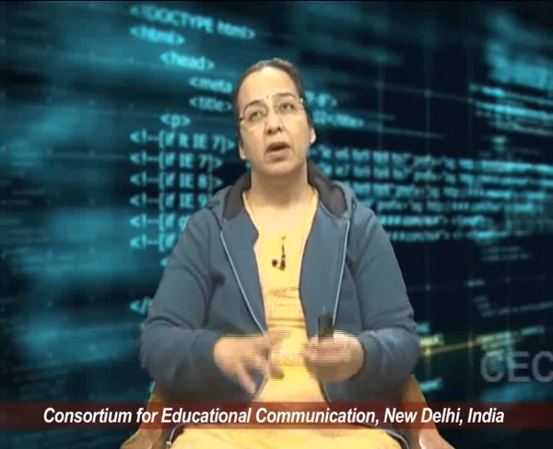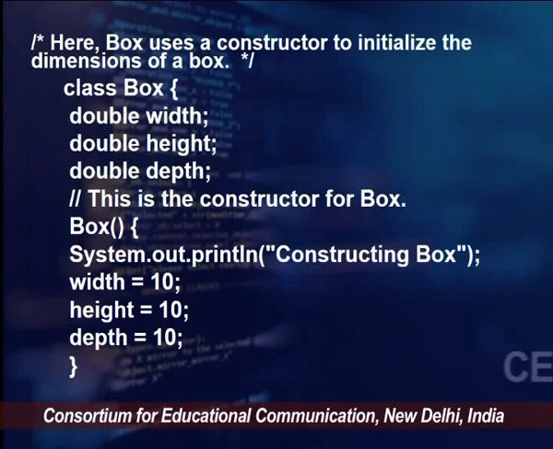So in order to use this constructor, the change we are going to make in our previous program is that we don't need the setDim method anymore. If we use a constructor, the dimensions of the box will be automatically initialized when the object is created. Now let us see how this constructor works. So here is the program.